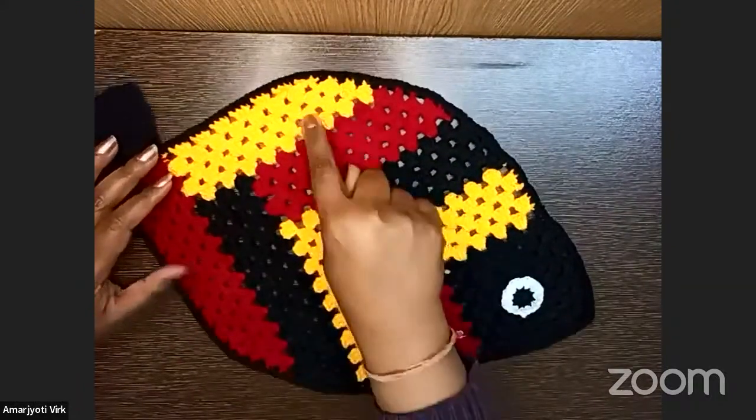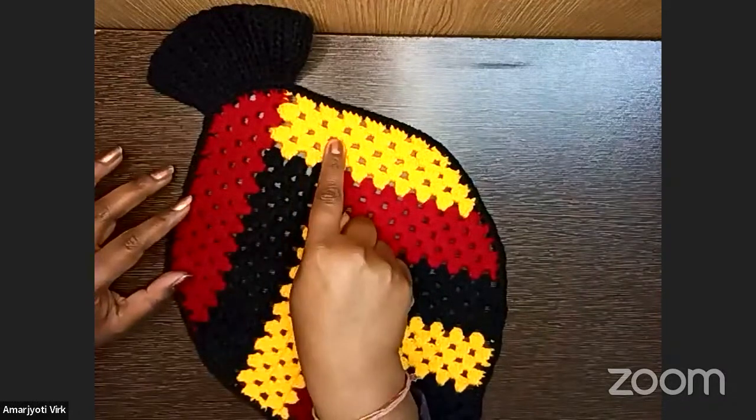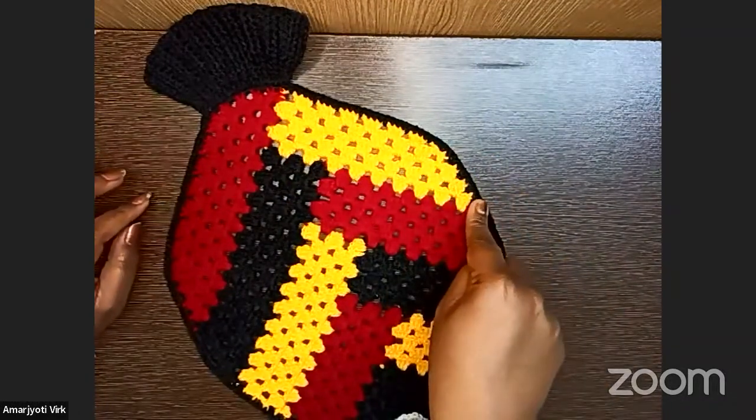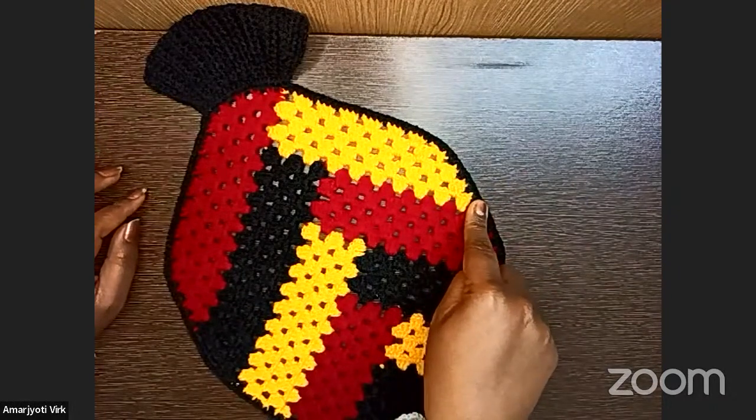So now I'm going to do these two portions of this fish. Yellow portion we are going to do first. This will be started from the right corner, right stitch. Okay.